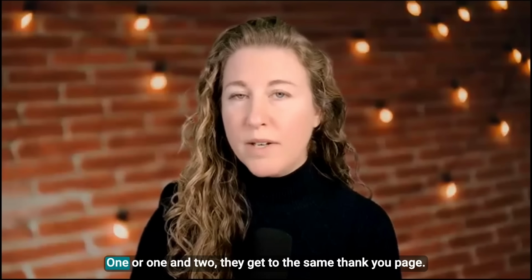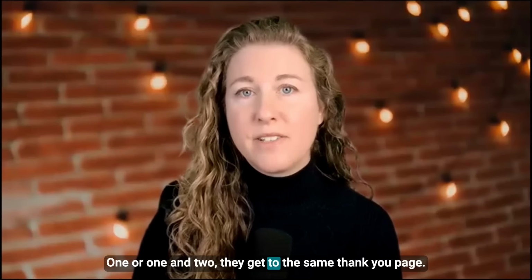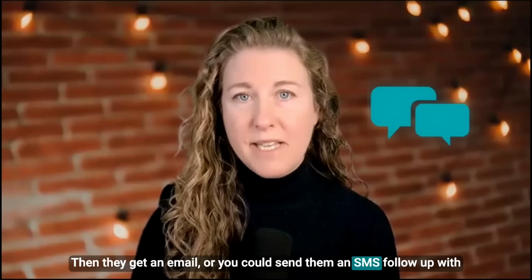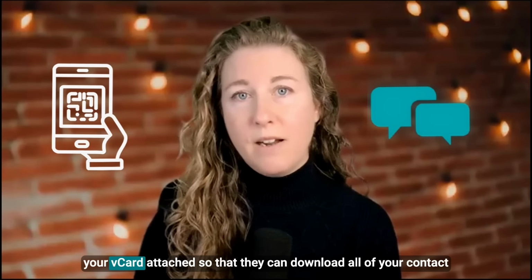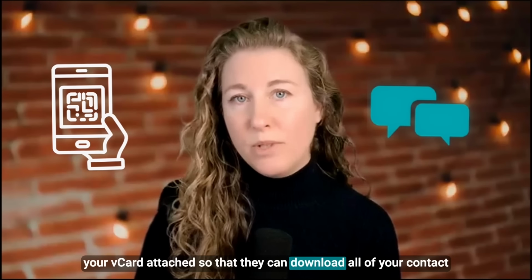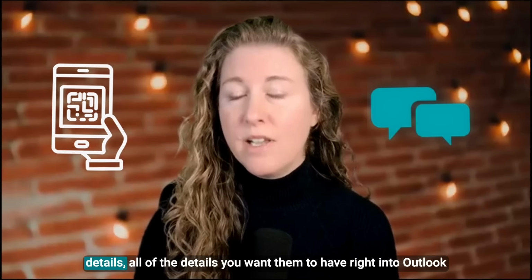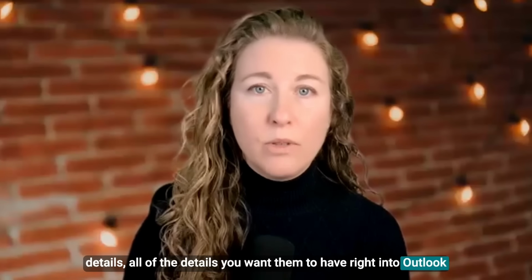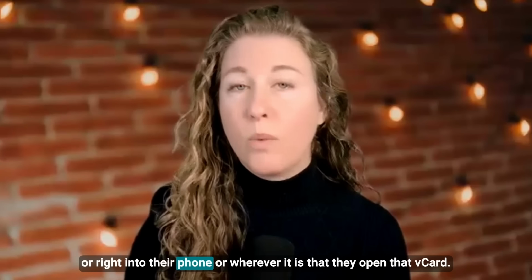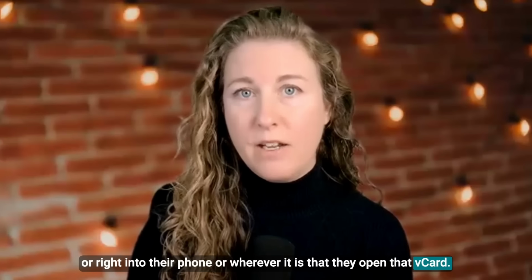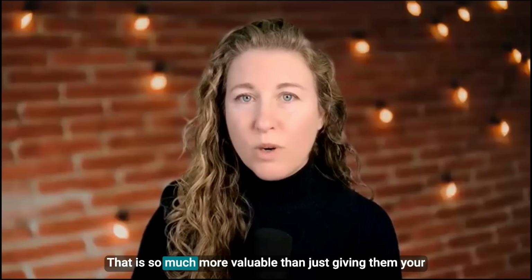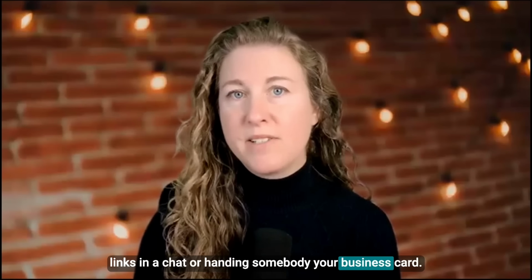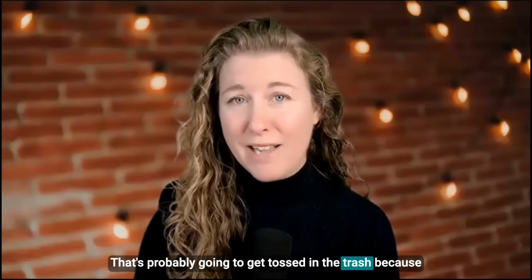Regardless of what they choose, one or one and two, they get to the same thank you page. Then they get an email, or you could send them an SMS follow-up with your vCard attached so that they can download all of your contact details, all of the details you want them to have, right into Outlook or right into their phone or wherever it is that they open that vCard. And that is so much more valuable than just giving them your links in a chat or handing somebody your business card that's probably going to get tossed in the trash.